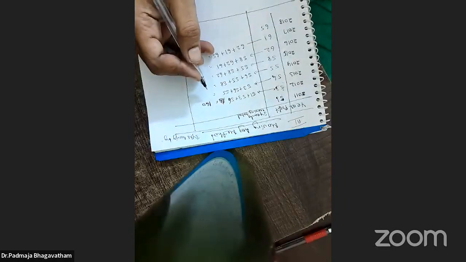160. First one 160. Second one, how much? 164. Do you know what to do? The total has come, 160. You put 160 minus 51 plus 55. 164. Next.